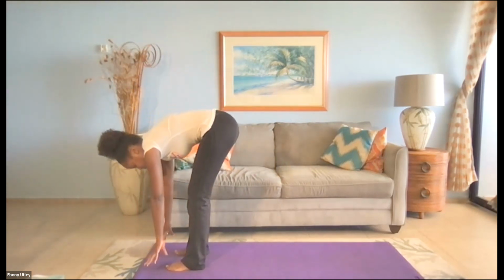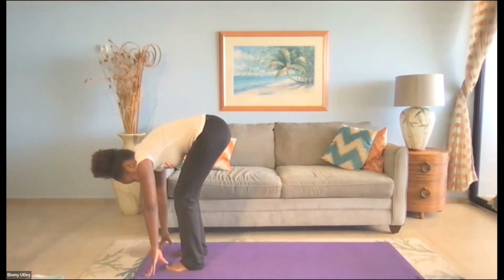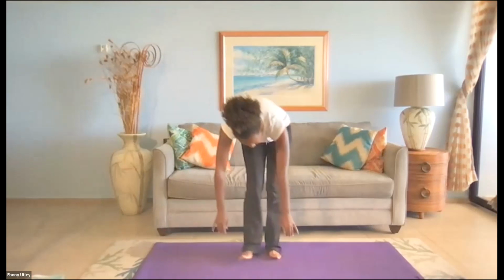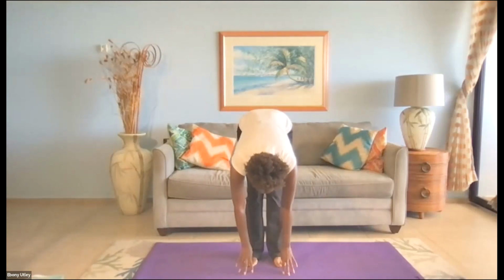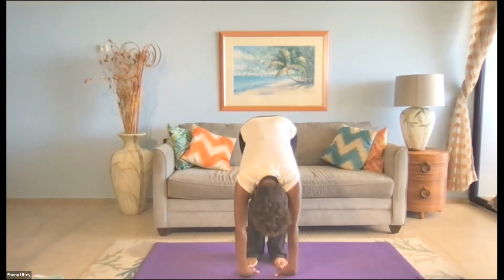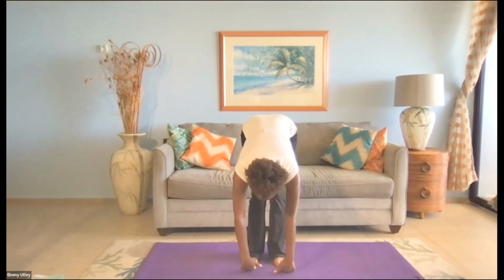So it's our first forward fold. The back of the legs aren't open yet. Bend those knees. Crown of the head points towards the earth. Fingertips reaching the earth. Inhale. Exhale, bring the back of your hands down towards the earth. Continue to release the crown of the head.